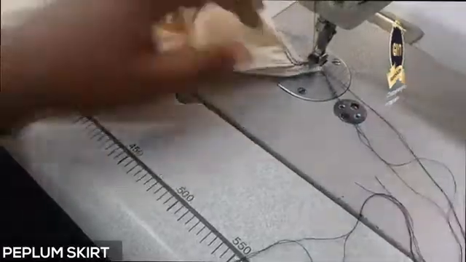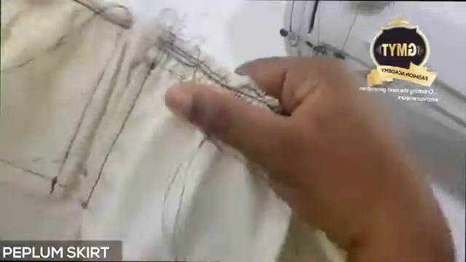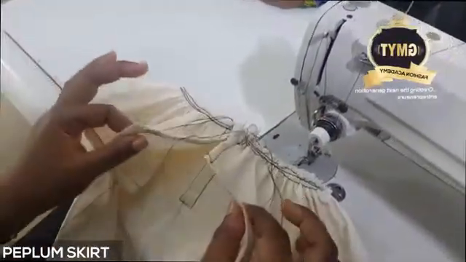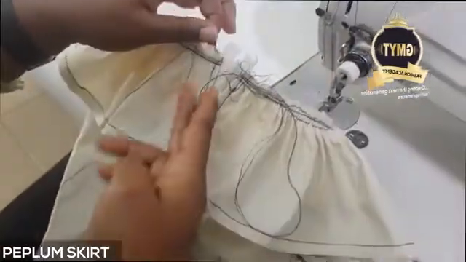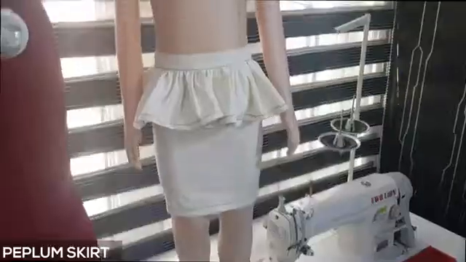By the time I'm done, this is how it ended at the back. When I'm done, I can cut my thread and fix my band. That will be the next thing I'm doing.